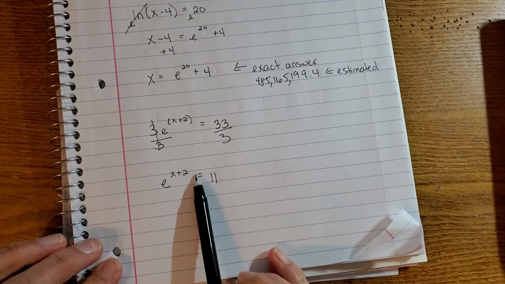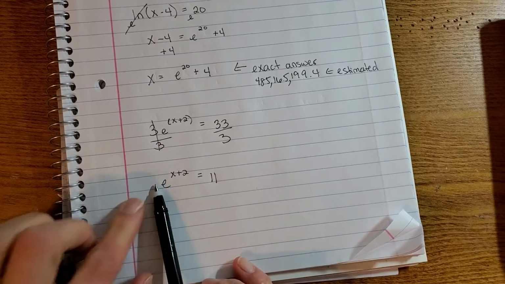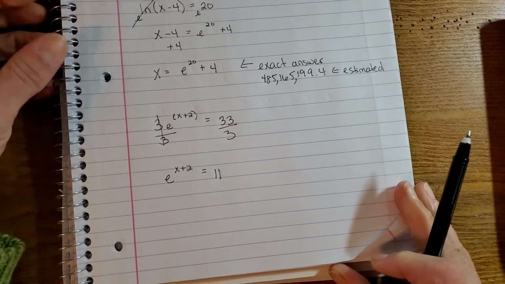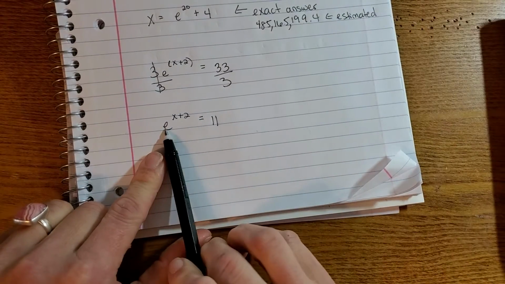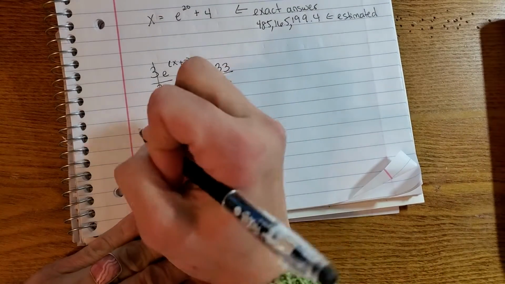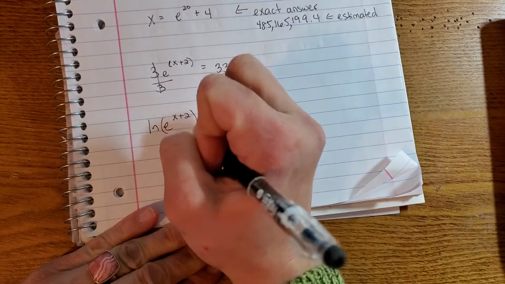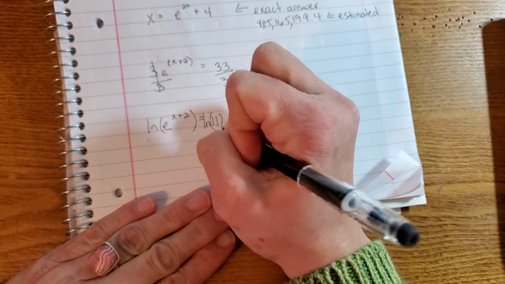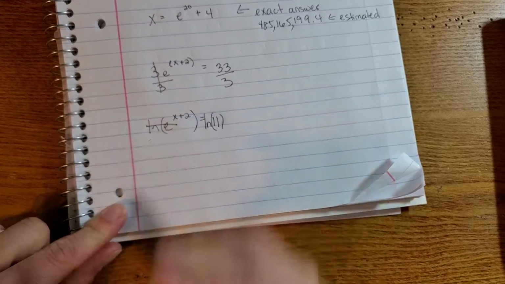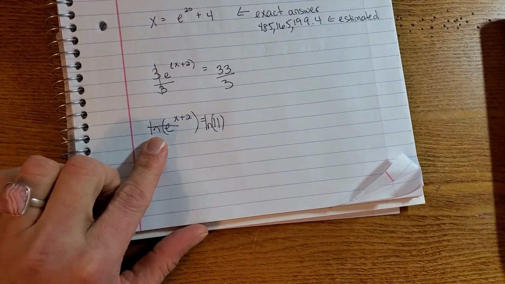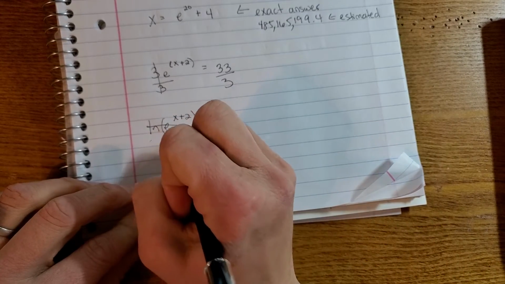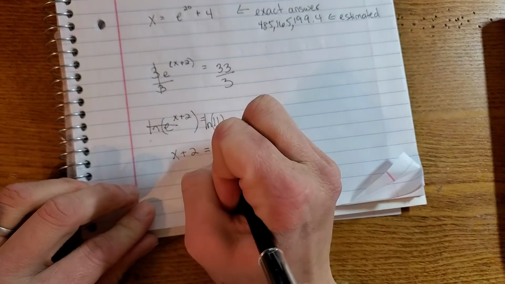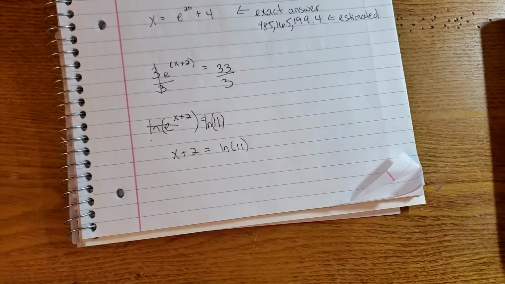I'm not adding or subtracting anything outside. I'm not multiplying here, so I can take the natural log of both sides because the natural log is the inverse of e. So I'm going to take the natural log here, but what I do to one side, I have to do to the other. That's going to clear that out. So that just gets rid of that because it's the inverse. So I am left with x plus 2 equals the natural log of 11.